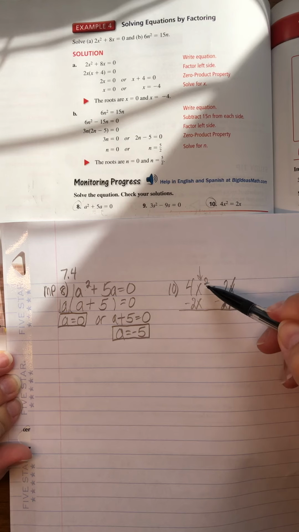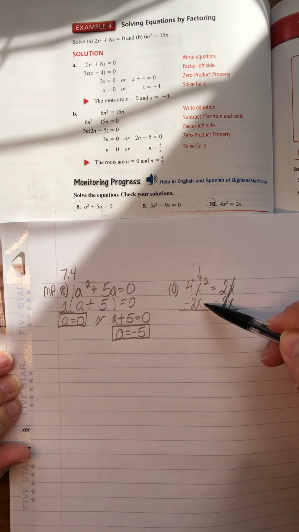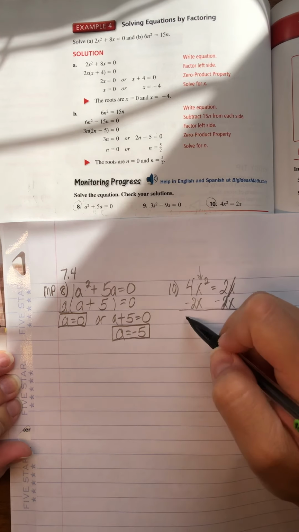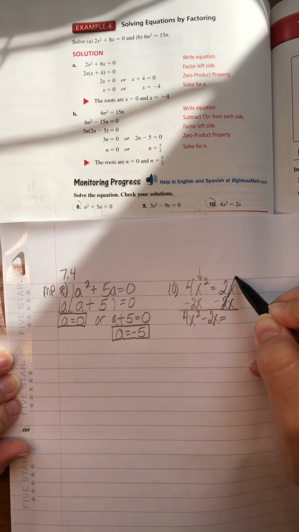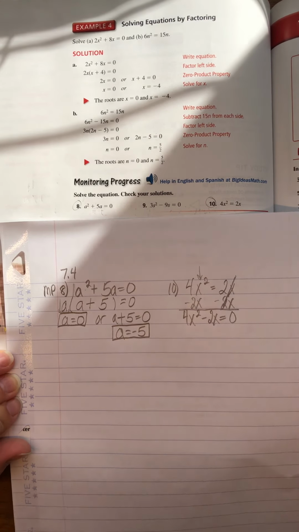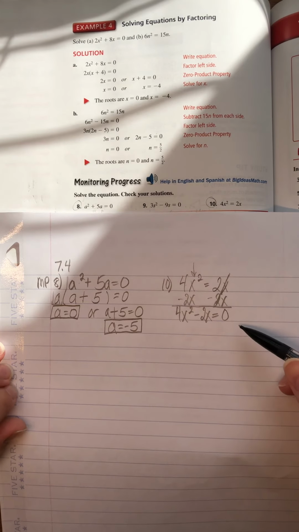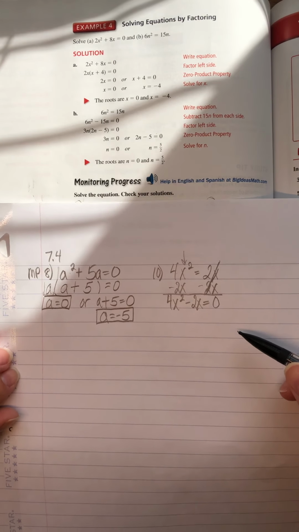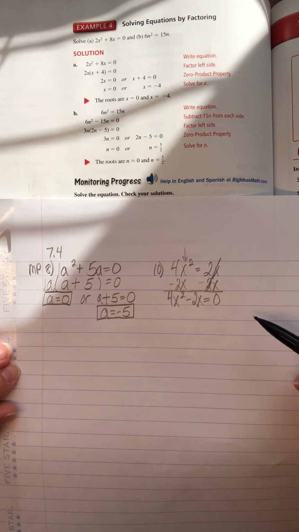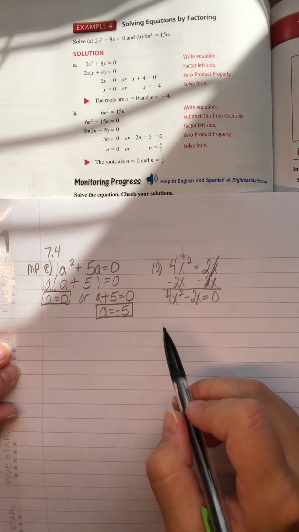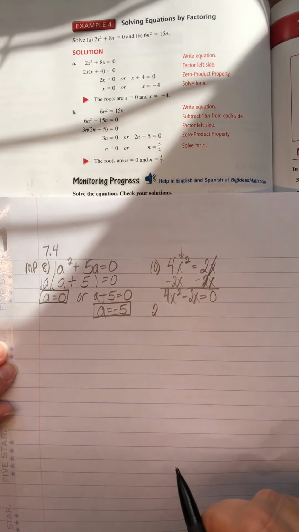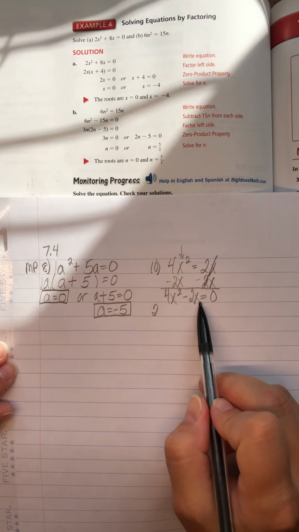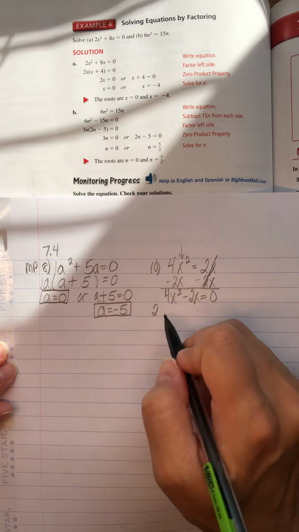Remember, these are not like terms. They don't have the same exponent, so they're going to stay separate. 4x squared minus 2x equals 0. Now it's equal to 0. Now I'm ready to factor out the GCF. So let's find the GCF. Our numbers, I have 4 and 2. The GCF would be 2. Our variables, x squared and x, the smaller exponent is x.